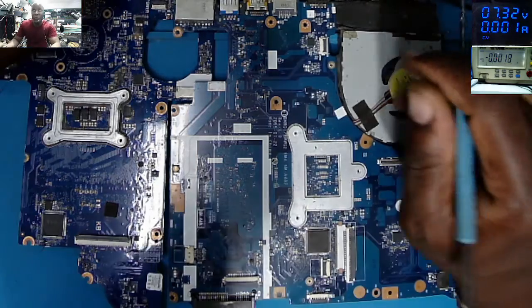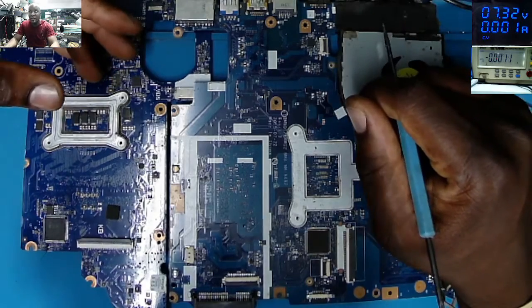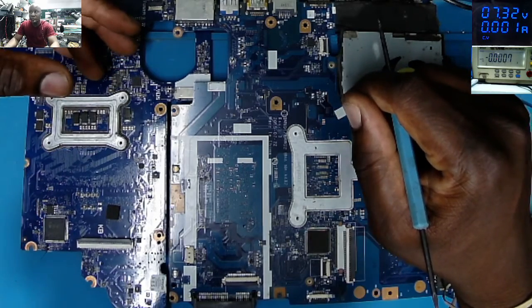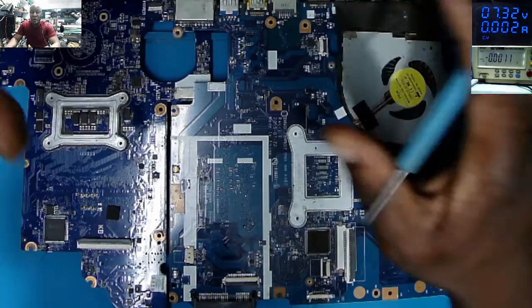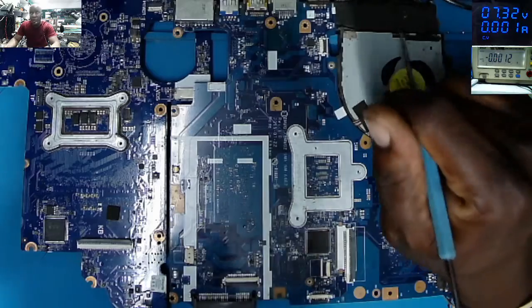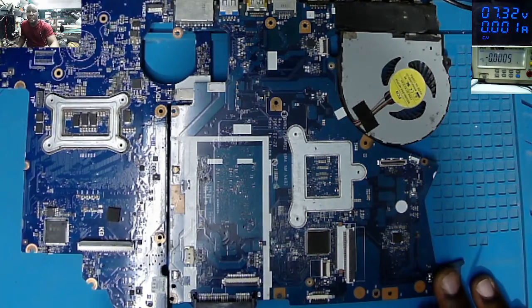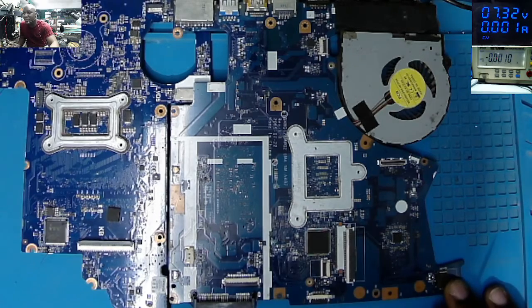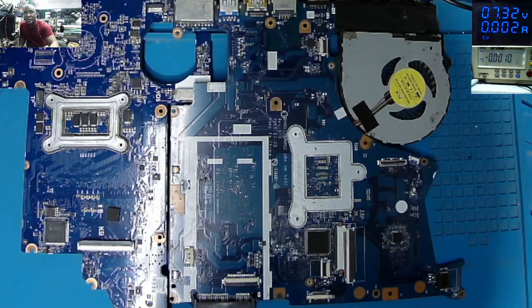So you have a dead laptop motherboard. The laptop came in with no power, no sign of life, not charging, not doing anything. What is the first step? That's where we want to start. What is the first step to do on a dead laptop motherboard?